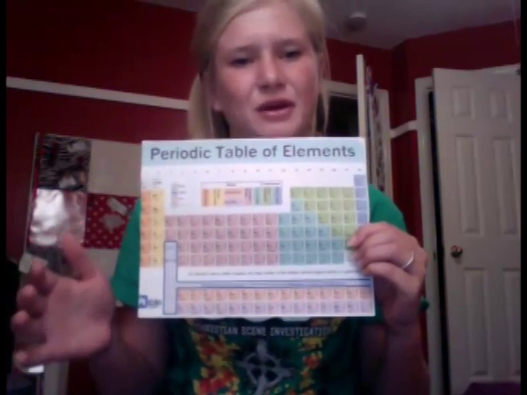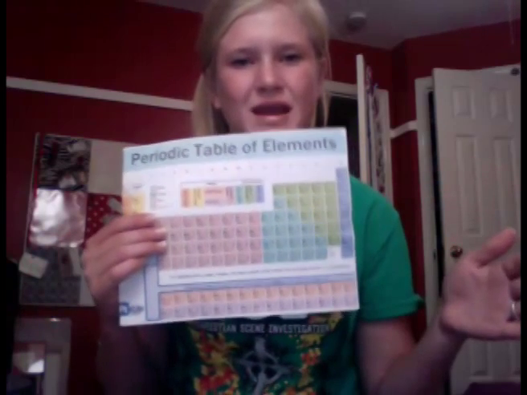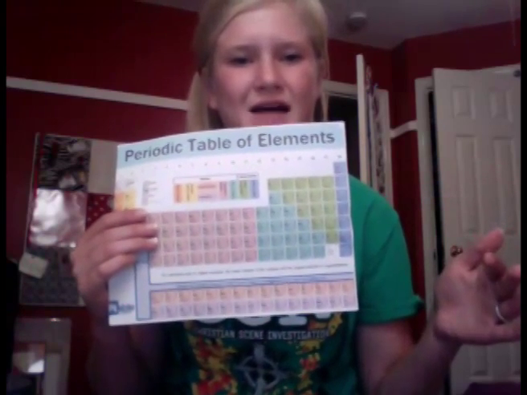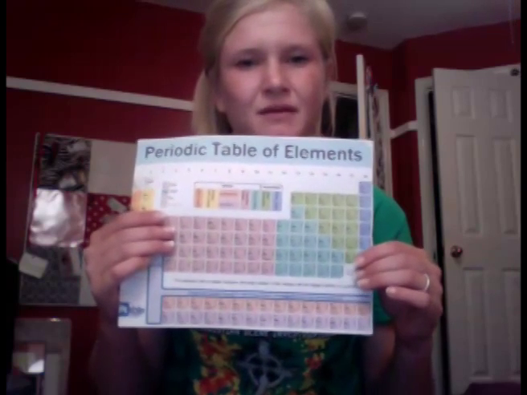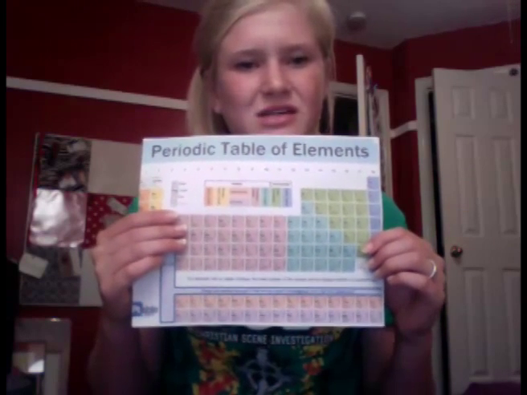Also, when dealing with waves, energy equals frequency times wavelength. The speed of light always equals 3 times 10 to the 8th power. So, in any given light wave, wavelength times frequency equals 3 times 10 to the 8th.